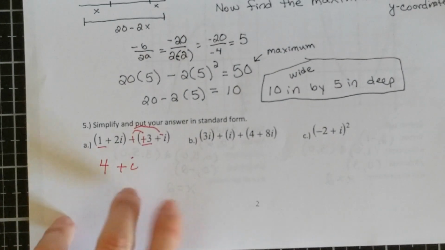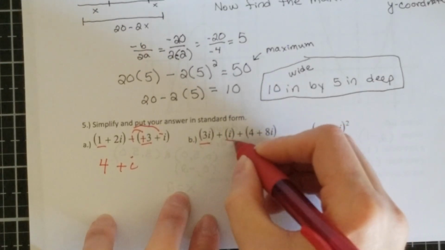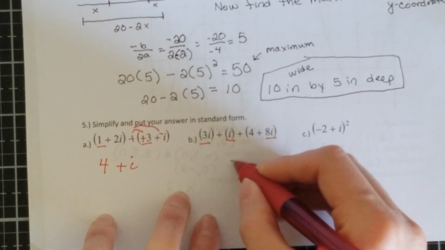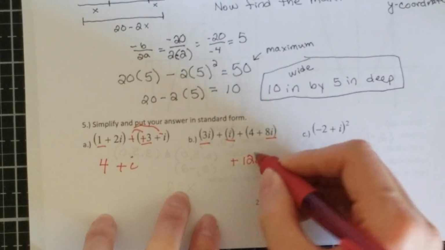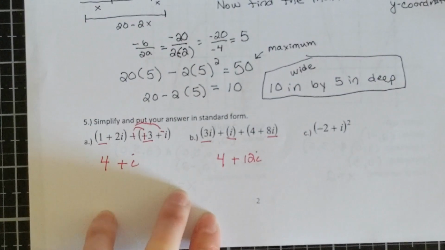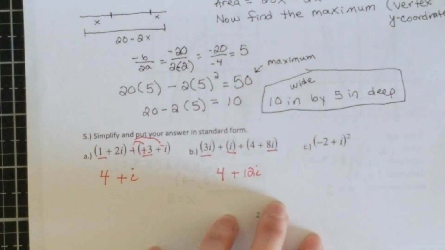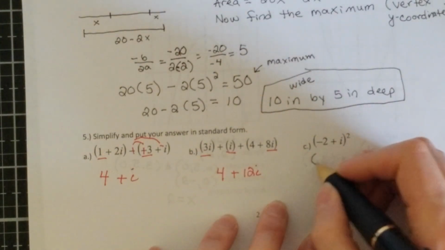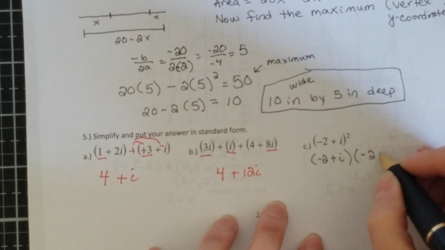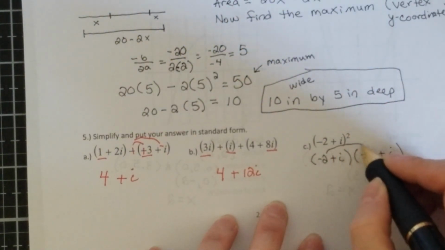Okay, question B is pretty much the exact same thing. So 3 plus the 1 would be 4, plus your 8i, that would be 12i, and that 4 is just by itself, so we'll put that in the front. Okay, question C, when you see that that's squared, you're going to list this out twice, and then you are going to do distributive property, or some teachers call it foiling. It's all the same thing to me.